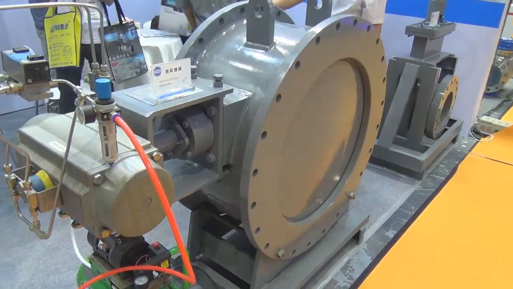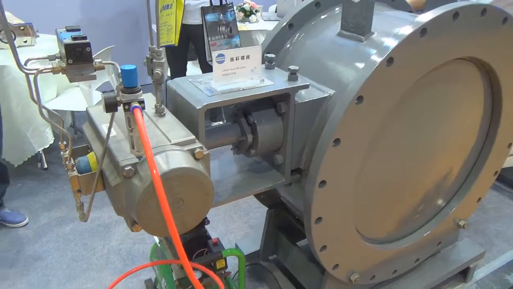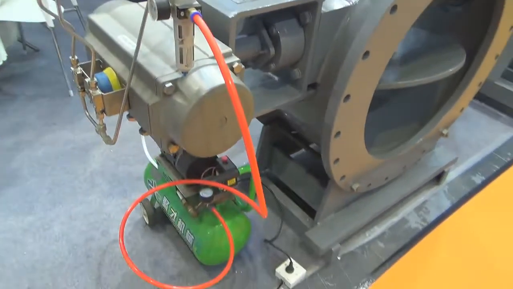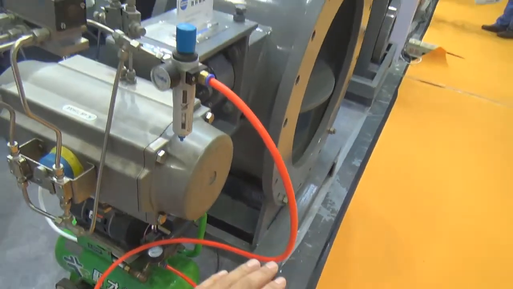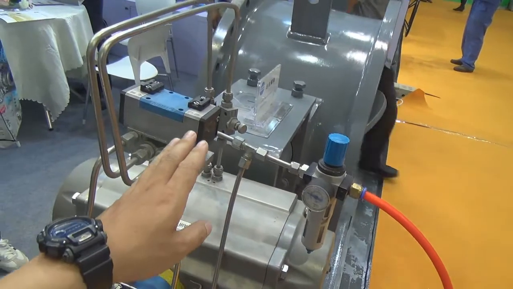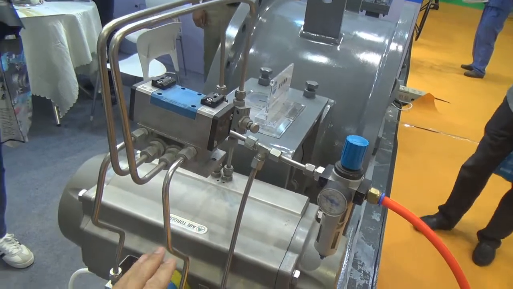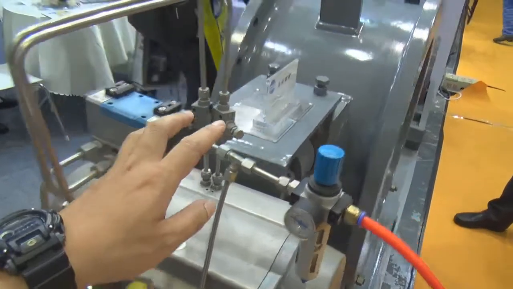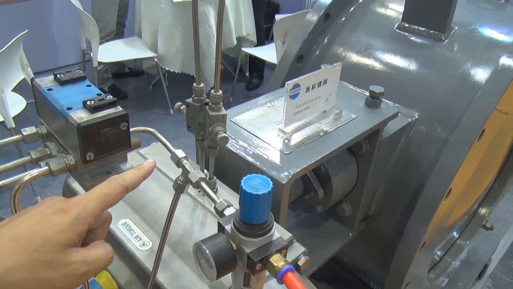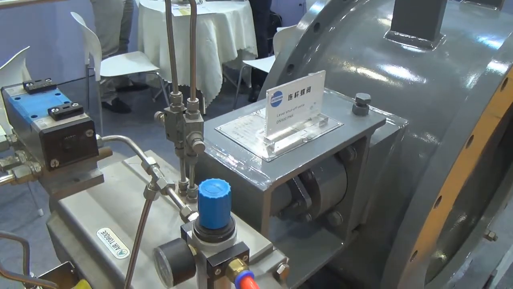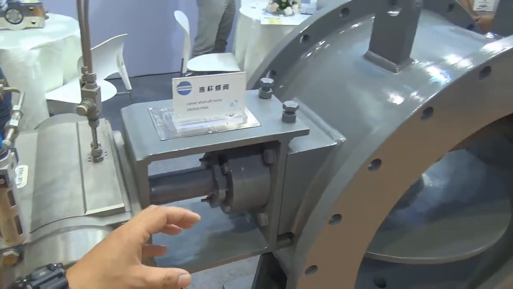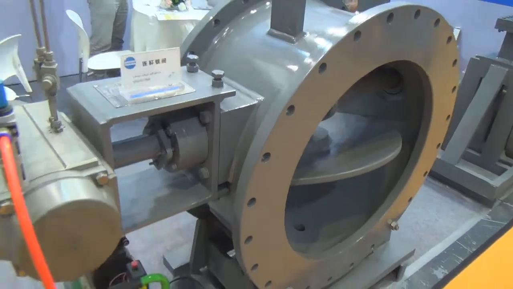Here is a very good example that tells us how the actuator controls the butterfly valve to open and to close. First, we have the gas supply. The gas flows to the filter, and after the filter, the gas flows to the solenoid valve. The solenoid valve controls the gas flow to two sides. One side makes the actuator push to one side, and the other makes the actuator move back. So we can turn the valve stem by the actuator and open and close the valve.